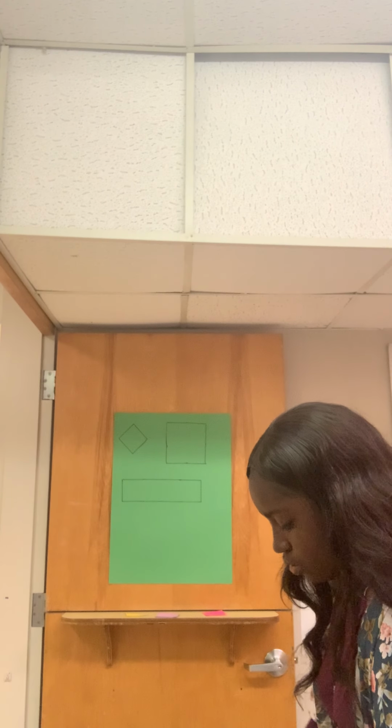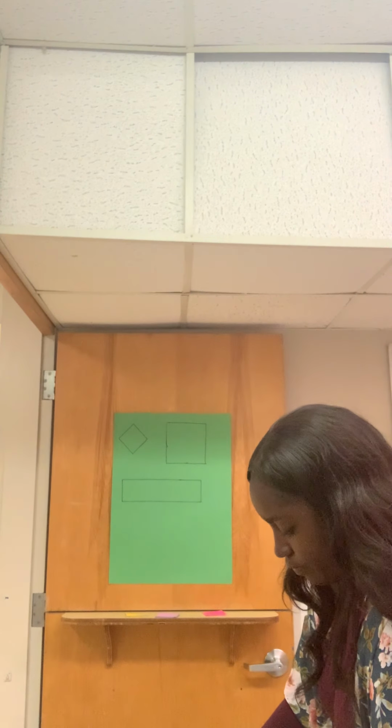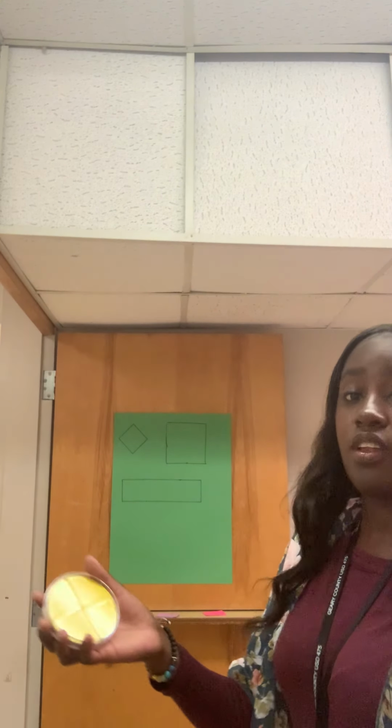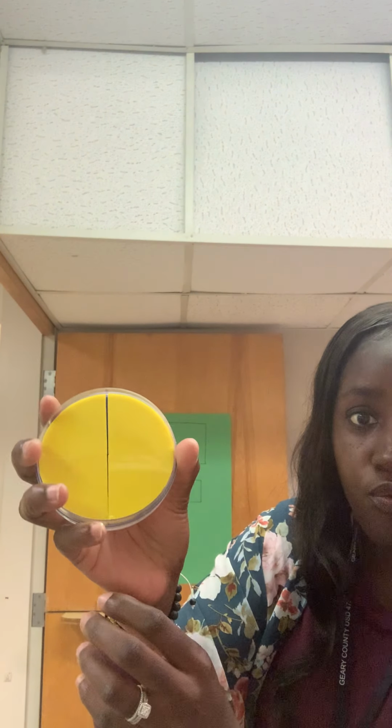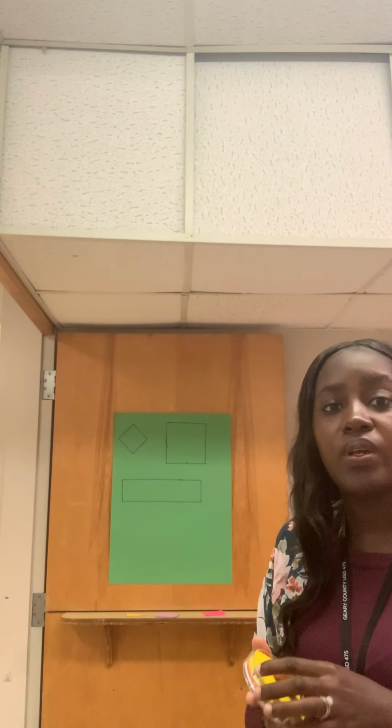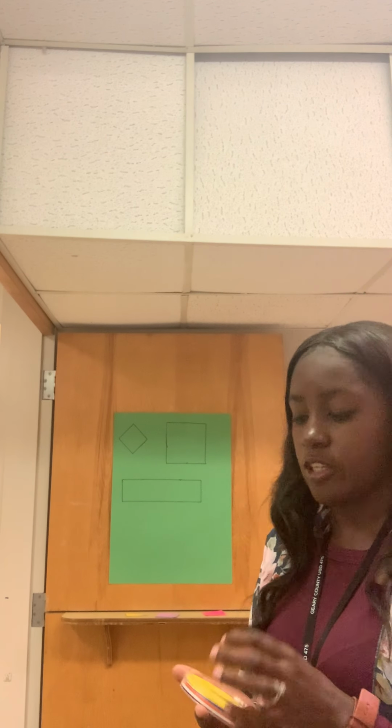And this also helps with fractions. Now we have four slices of pizza, but it still makes up a whole. So we will get into fractions. A few more lessons to go, we'll get into fractions.